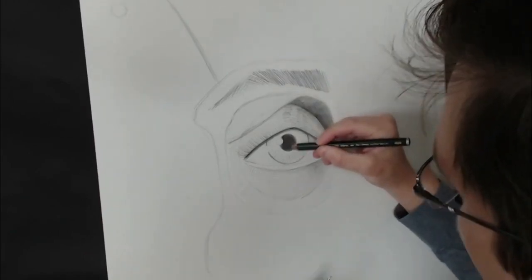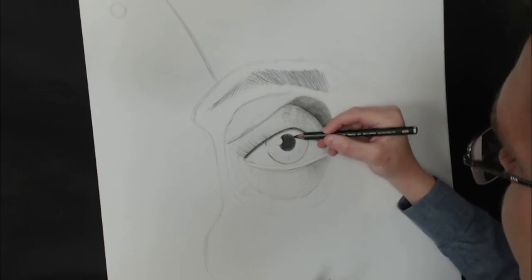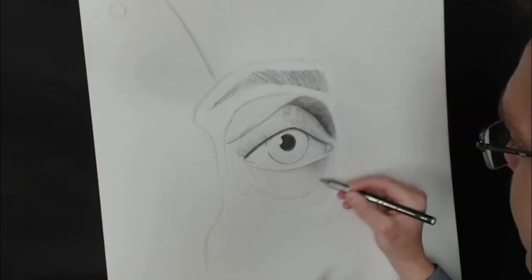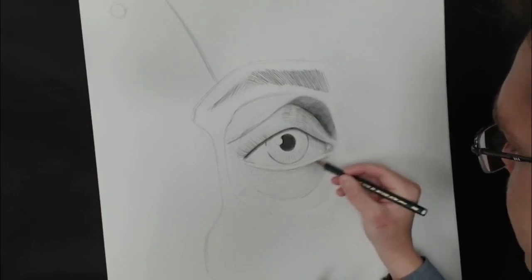Nice and dark in the pupil. We want to make the pupil the focal point of a portrait drawing, so we're going to lean on that nice and dark. Getting rid of a lot of harsh lines and edges.